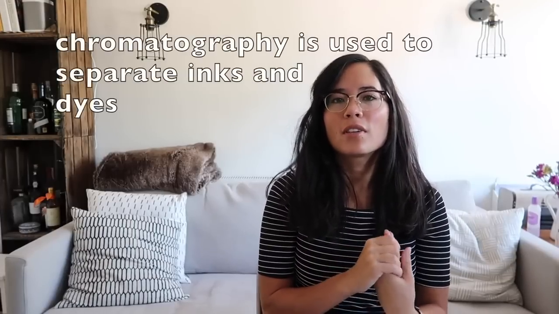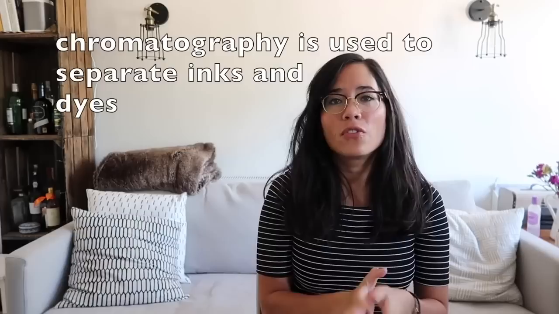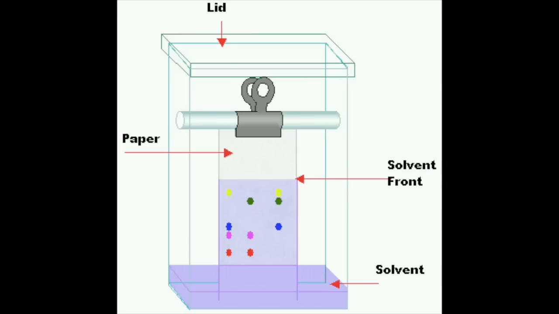Now we're going to talk about chromatography. Remember, chromatography is used to separate different inks or dyes or food colourings. You do need to know a little bit how it's set up. You get a piece of filter paper or blotting paper, use a pencil line to draw a reference point, then you dot your inks along that reference point, and then you dip the very end into water, and as the water soaks up, it will draw the dyes up and they'll separate and you can see what's in there.